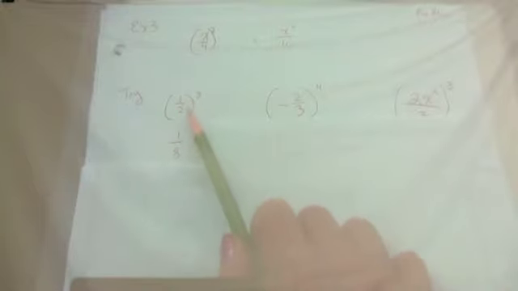Okay, hopefully everyone's had enough time to work each of them. 1 to the 3rd power is just 1. Don't forget that 1 times 1 times 1 is just 1. And 2 to the 3rd power is 2 times 2 is 4 times 2 is 8. So it's 1/8.